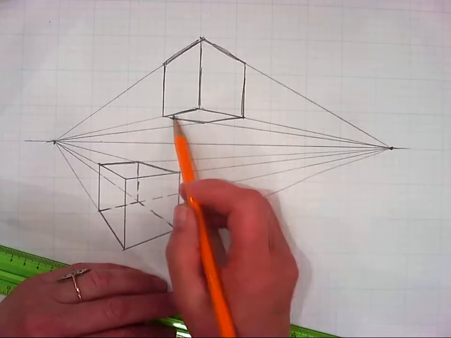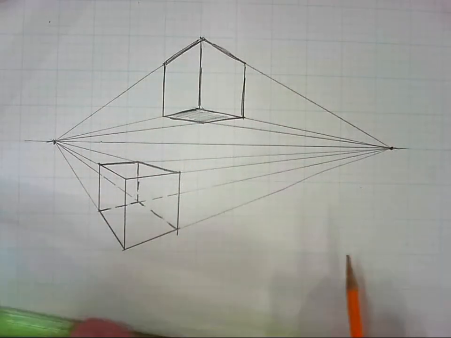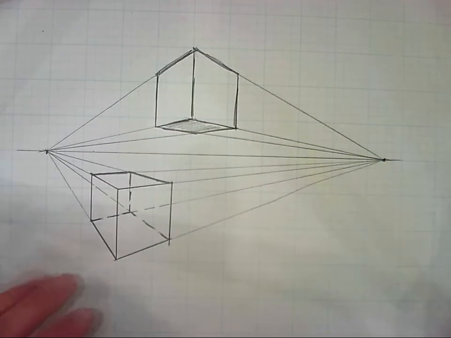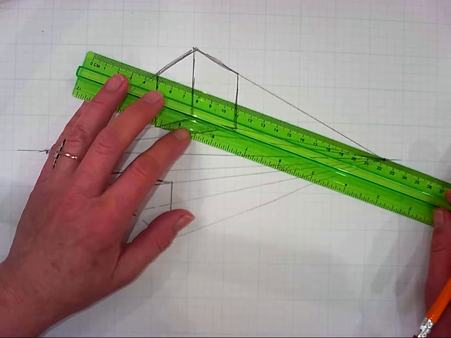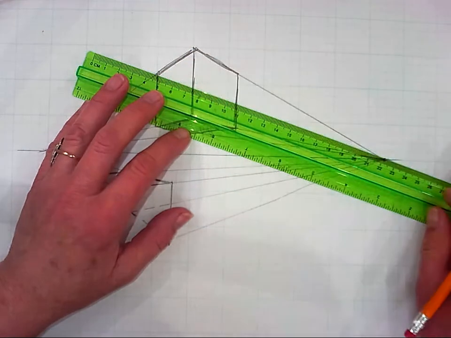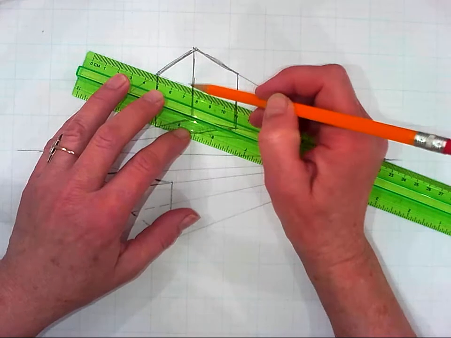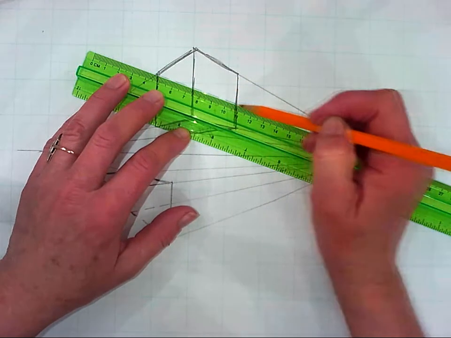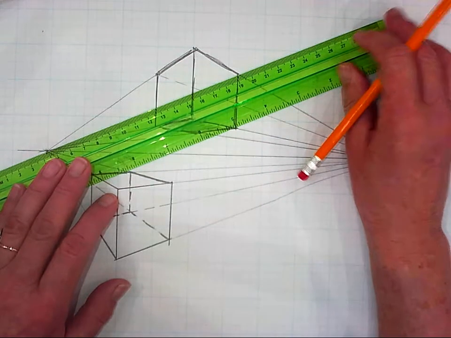This is the darker side because light comes from the top. And the invisible parts of the cube. Okay, so this top left corner has to be connected with the opposite vanishing point. And I'm gonna do the same with the top right corner.